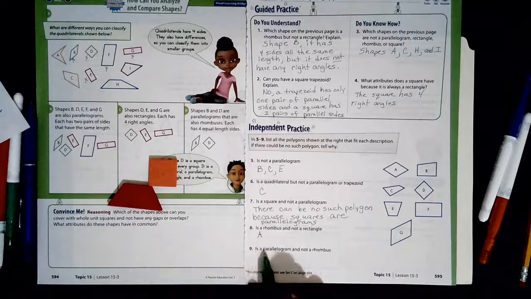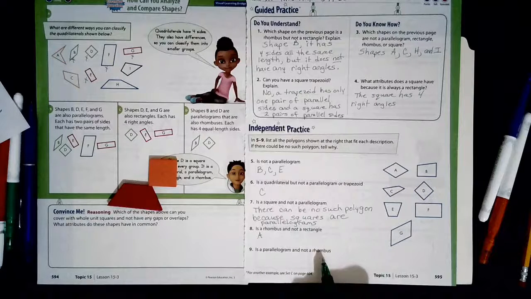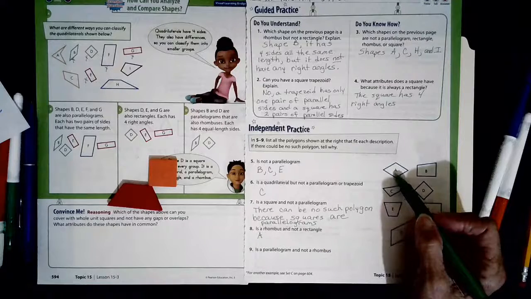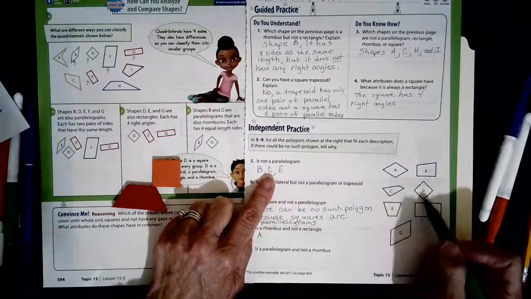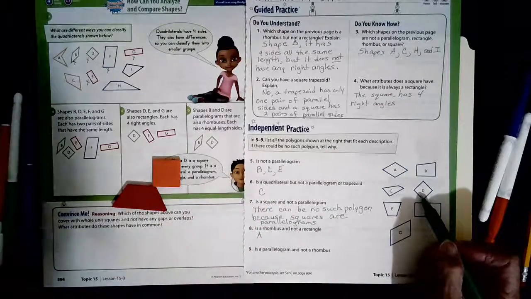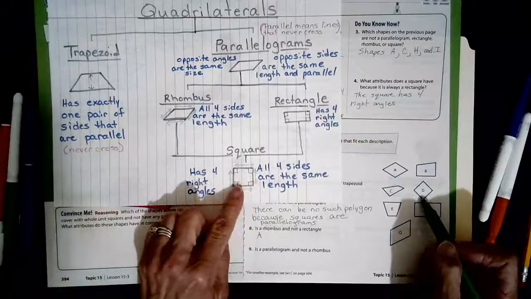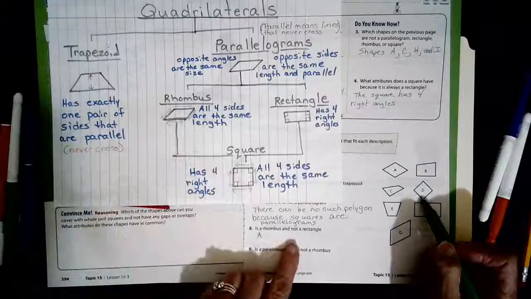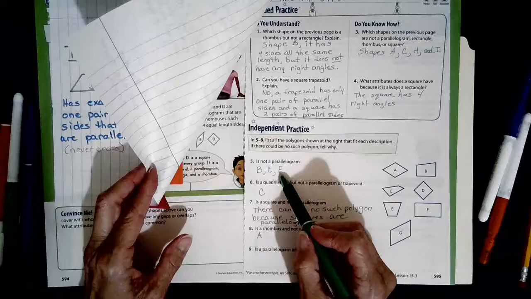Number 9 is a parallelogram but not a rhombus. So A, we said A is a rhombus, so we know it can't be that one. B, well, B is not a parallelogram, neither is C. D, let's look at D. It says a parallelogram but not a rhombus. Now remember, a rhombus is a square and D is a square, so that one is definitely a rhombus, so it can't be D. And then again, E is not a parallelogram at all.